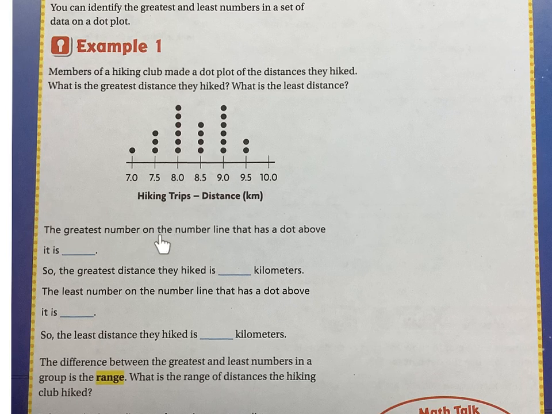The greatest number on the number line that has a dot above it is what? What is that greatest number there? 9.5. So the greatest distance they hiked is 9.5. 9.5 what?